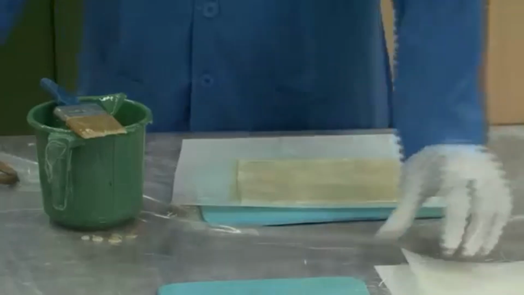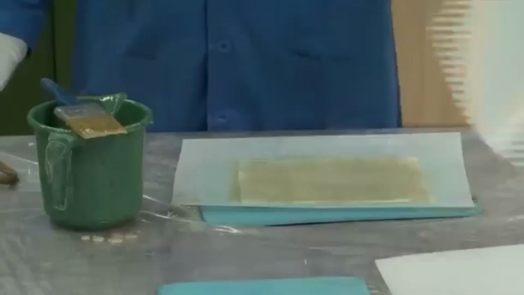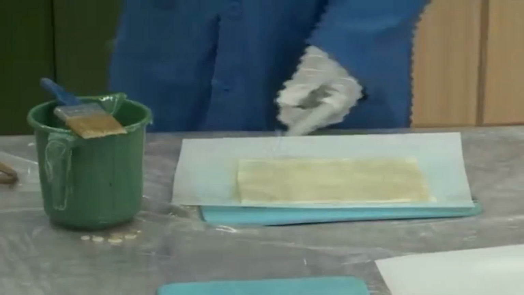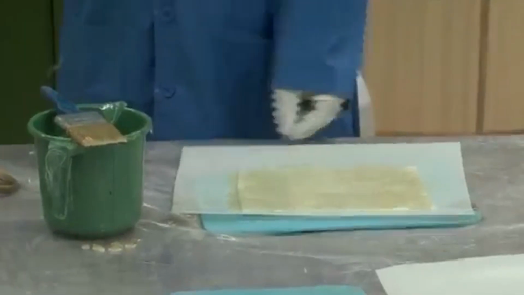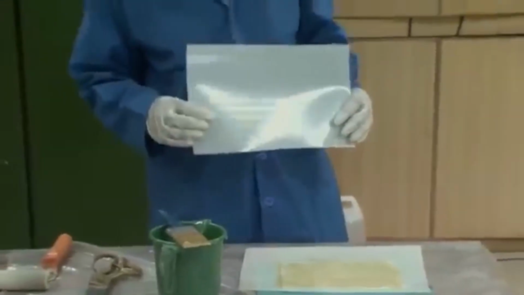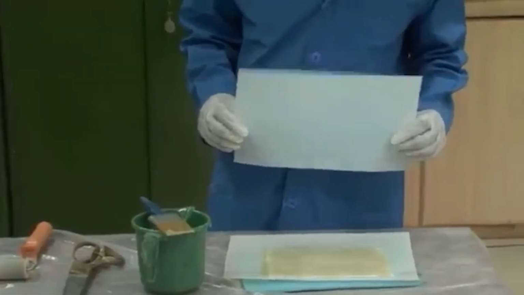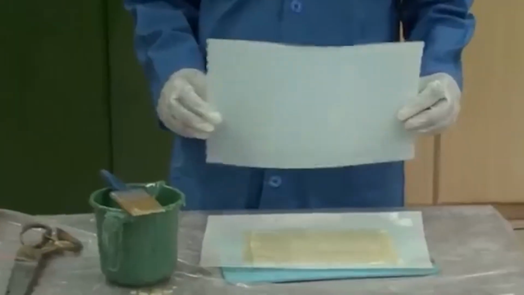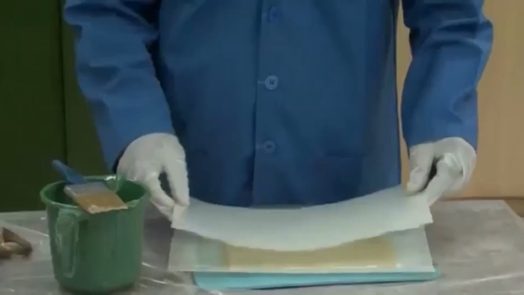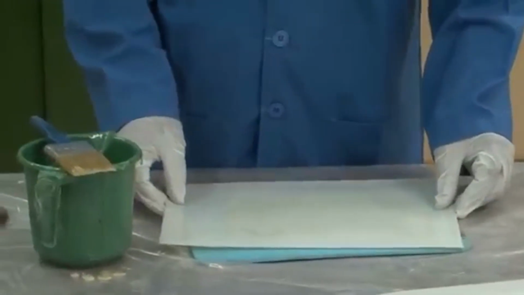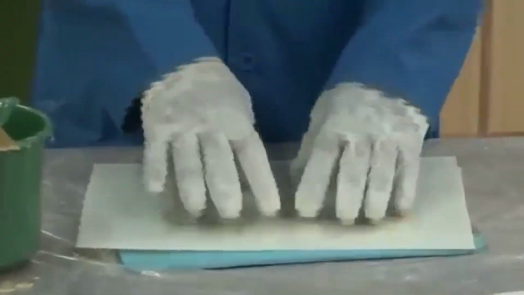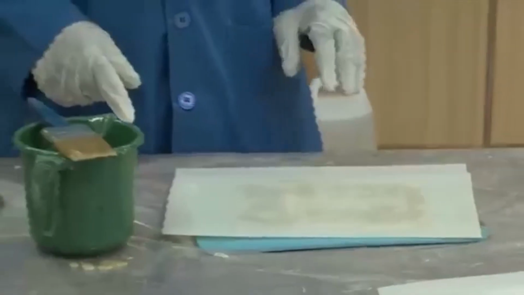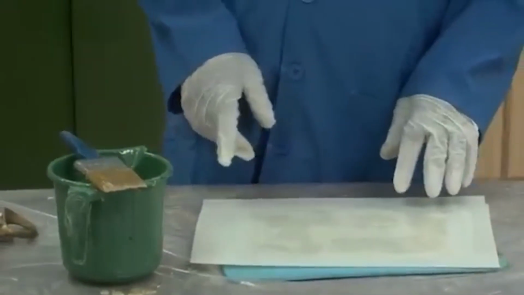Now, the second mylar sheet is put on. The mylar sheets are used for easy release of the composite from the die.